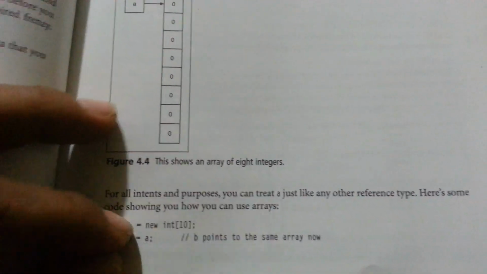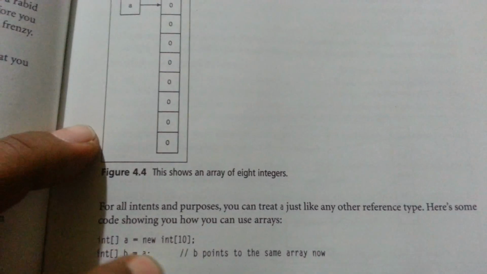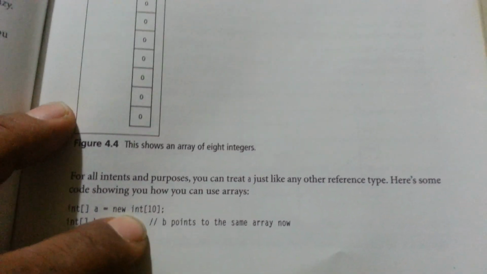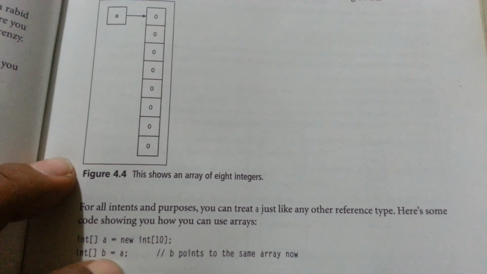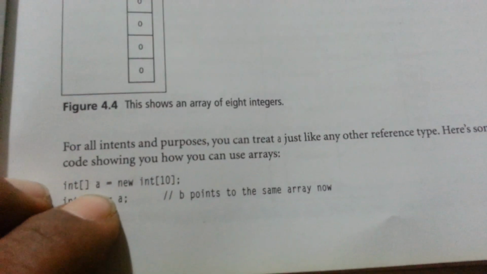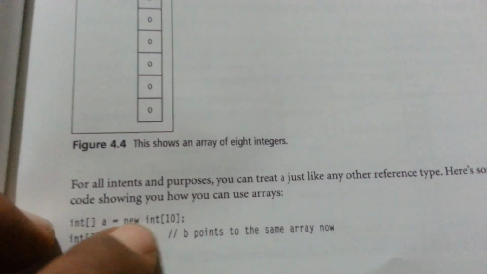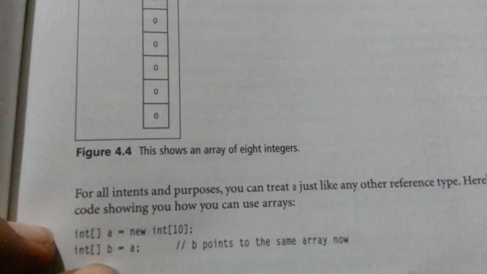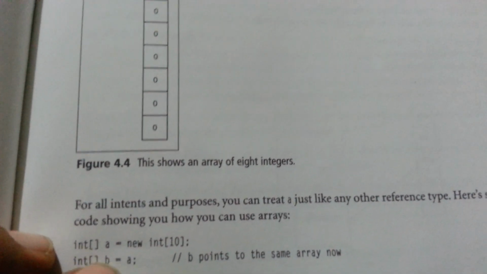So let's go back and say integer bracket A equals new integer 10. Integer B equals A. B points to the same array now. Okay, see now, it makes perfect sense. Now A is the new variable, and B is pointing to that same array. It's the new array.